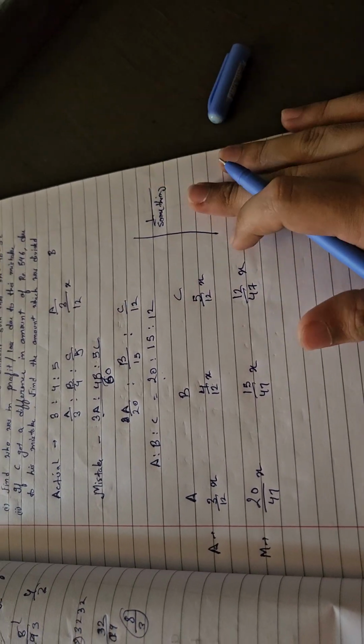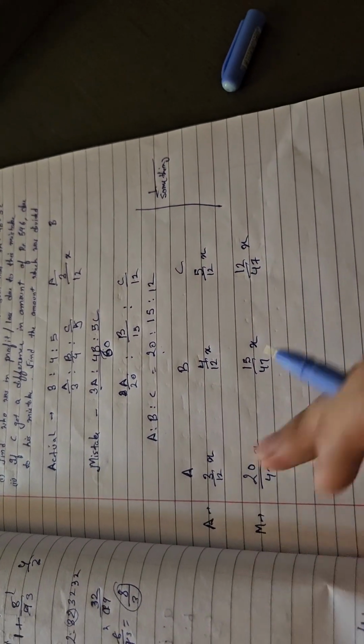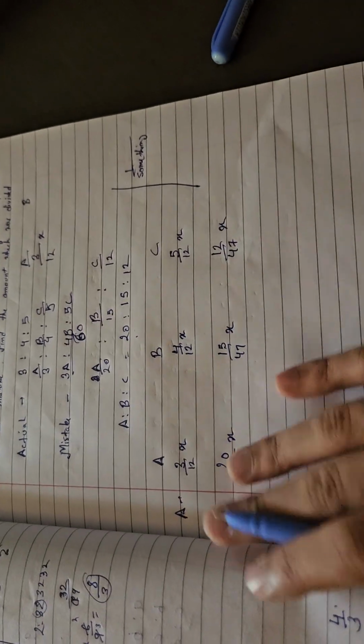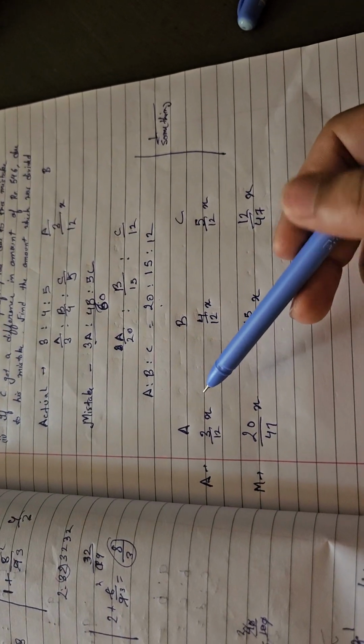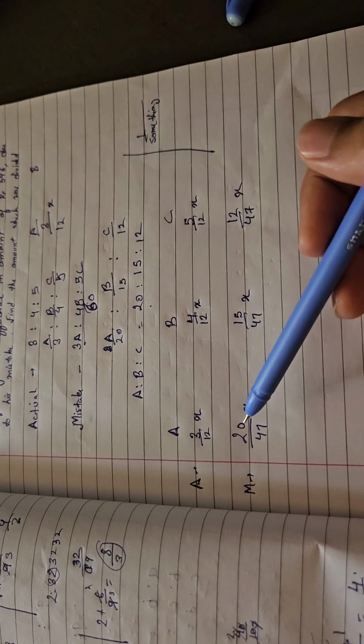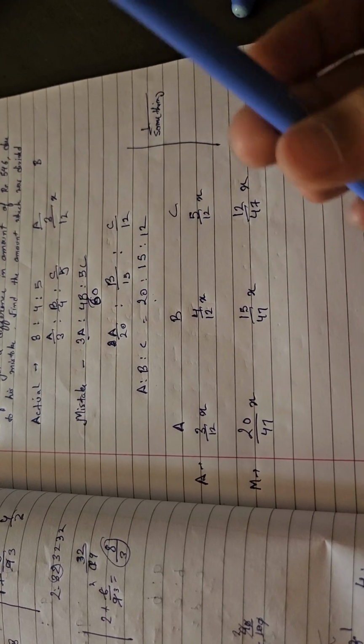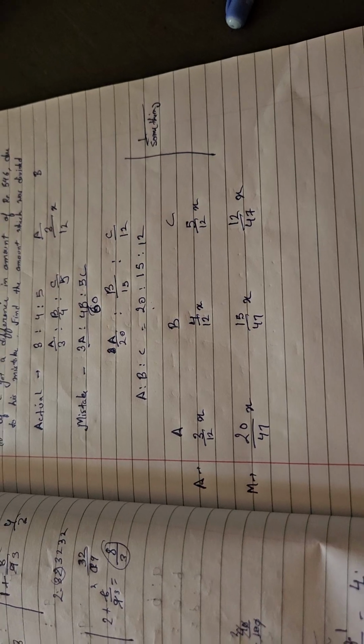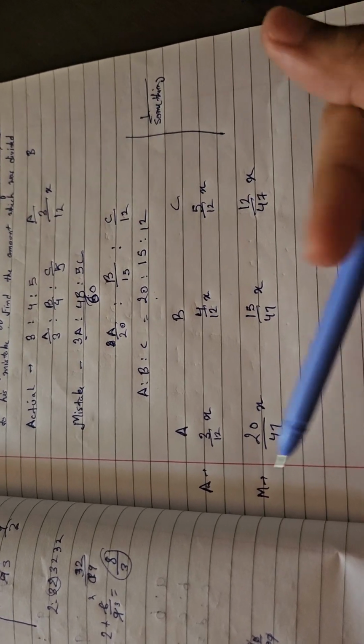So if we compare like this, it's very easy to compare ratios. And over here, we don't need to find the exact number. We just need to find who was in profit and who was in loss. So if the actual is greater than the mistake, in that case, we can say that the person is in loss. And if the mistake amount is more than the actual, we'll say that he's in profit. So let's try to find it for A.